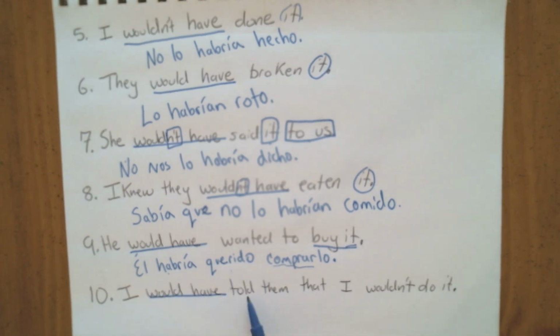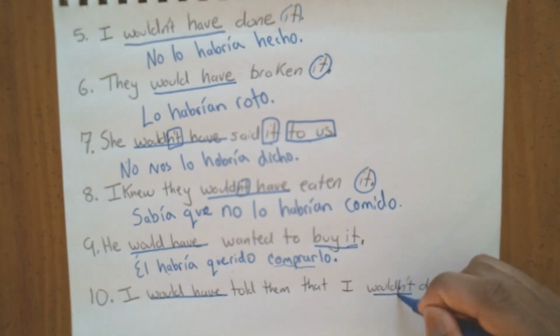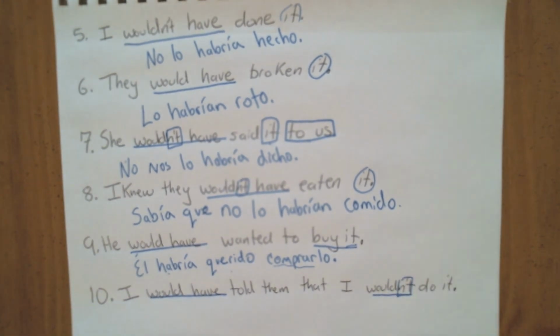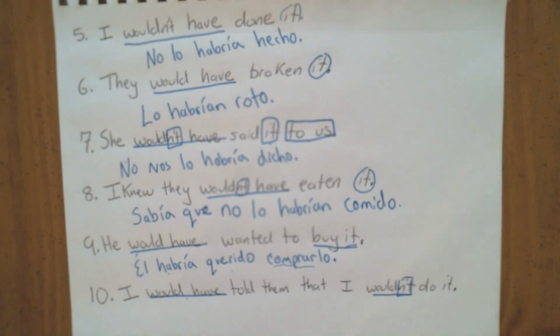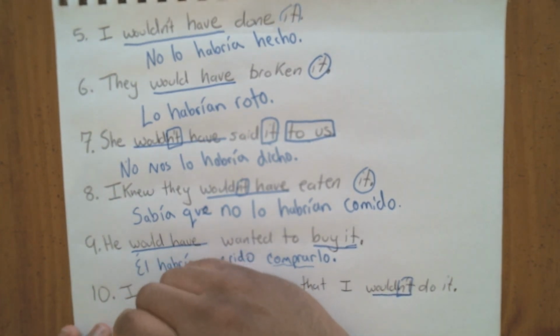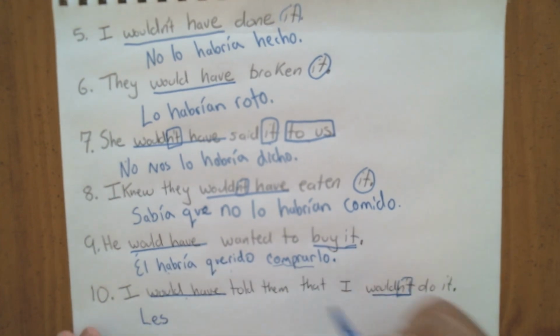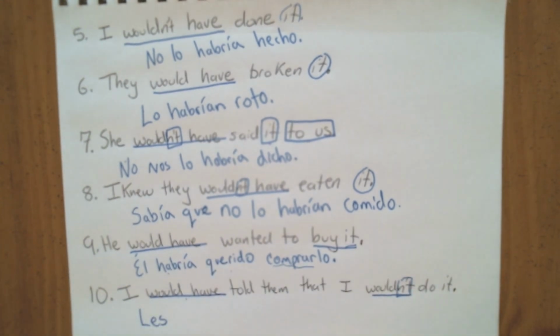I would have told them that I wouldn't do it. Now here we have conditional and conditional perfect. We have conditional perfect as a would have statement right here, and we have conditional as a would statement right here. I would have told them. Let's work on this part of the sentence first. Them is les, or to them, like you're telling something to them. They are receiving your words.